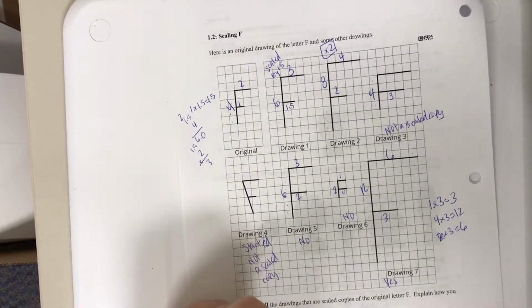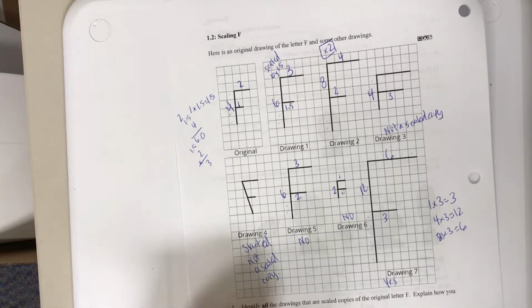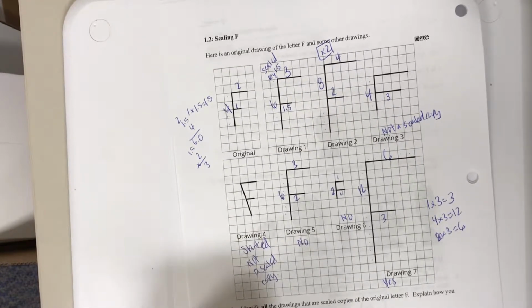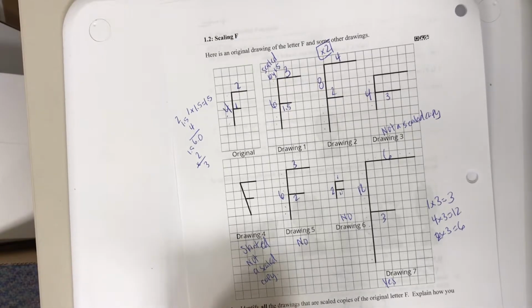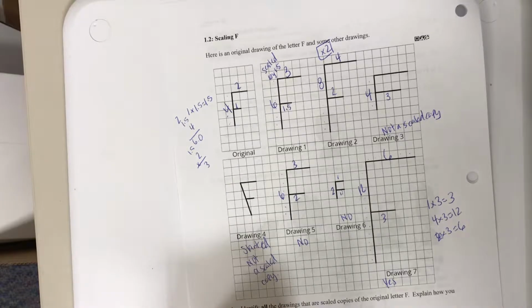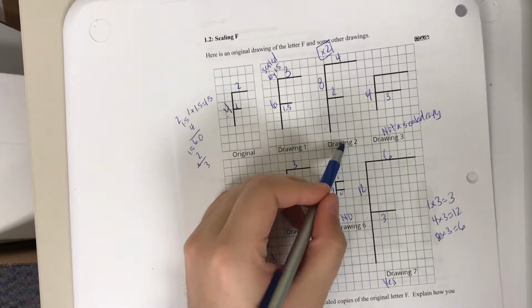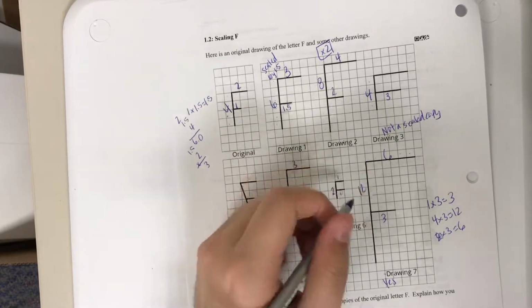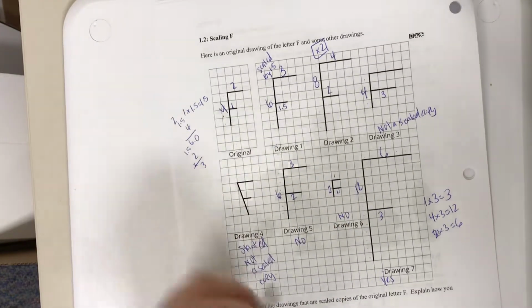So I would say that drawing 1, drawing 2, drawing 7. Sorry, not drawing 3, drawing 7. Drawing 1, drawing 2, drawing 7. Drawing 3 is not a scaled copy, so I don't know why I wanted to say that.